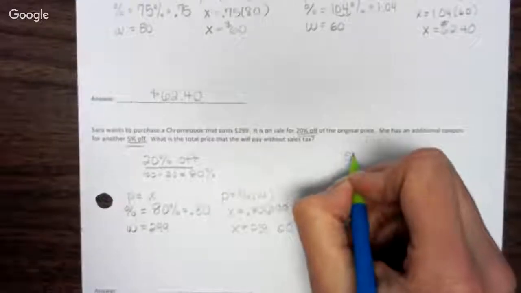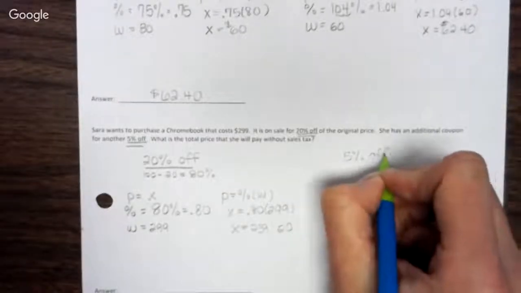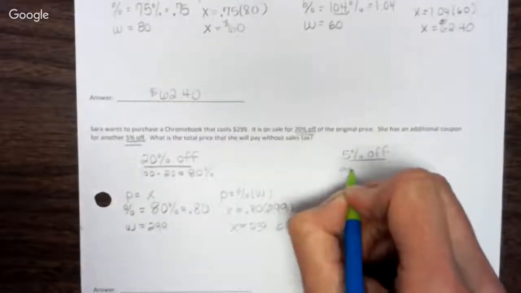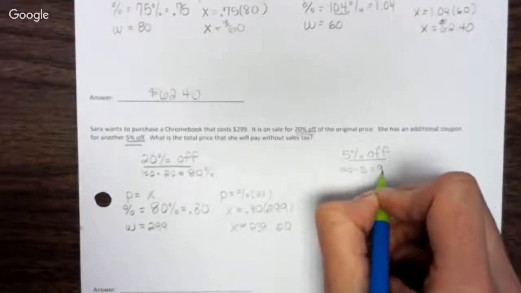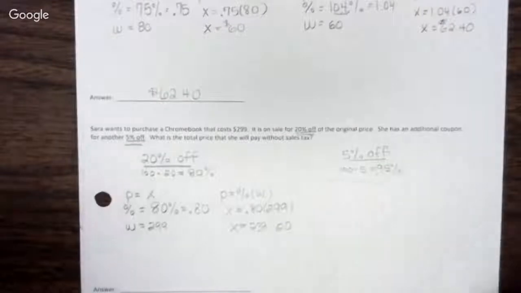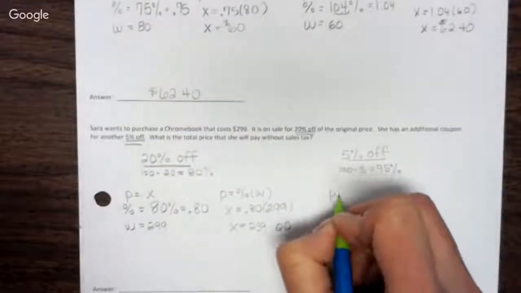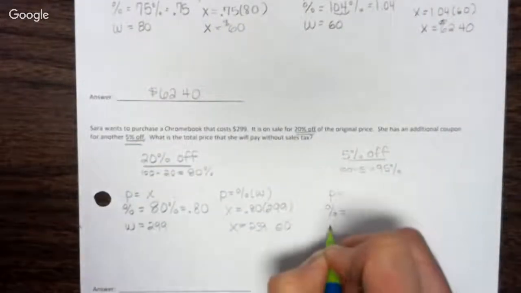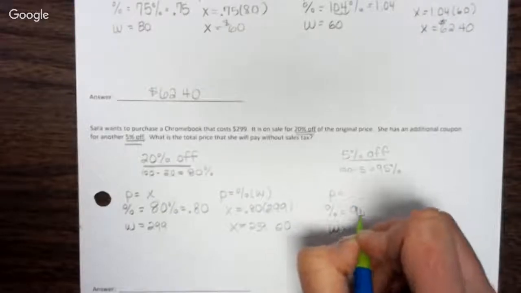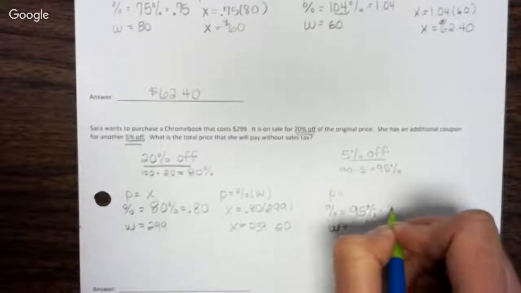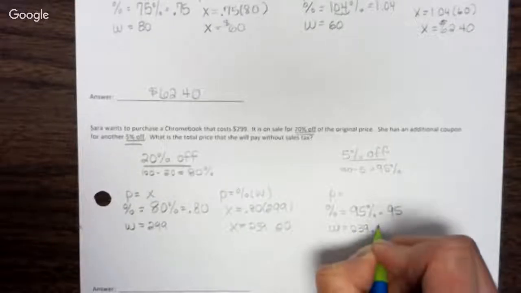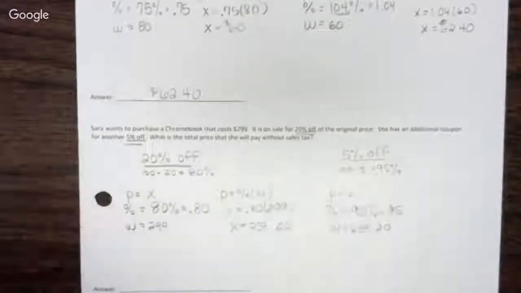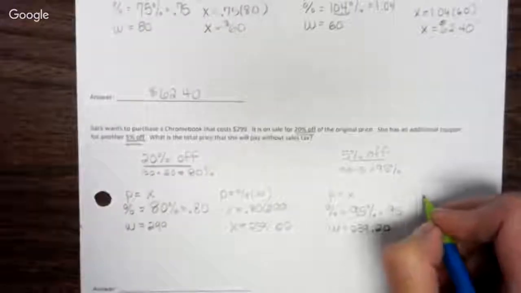So let's do the 5% off. Now, when you do the 5% off, you're still taking it from 100. You're not taking it from 80. So that would mean you're paying 95%. So let's set up our part equals, percent equals, whole equals. We're paying 95%, which is 0.95. Our new cost of the Chromebook is $239.20. We're not using the original anymore.